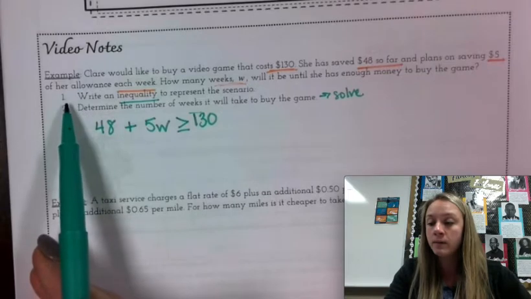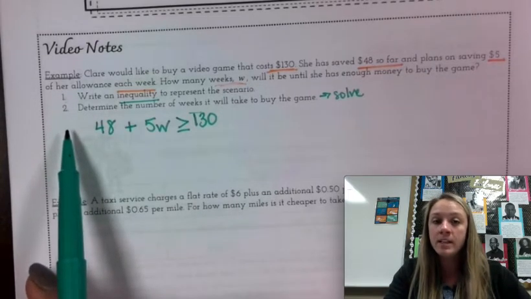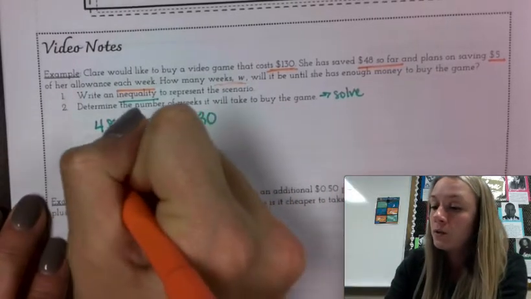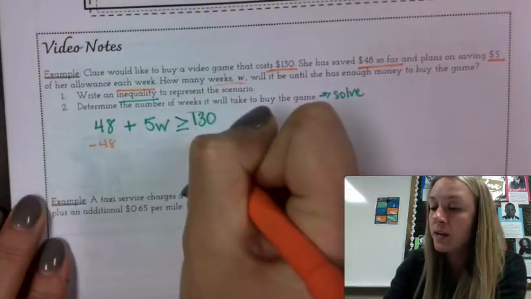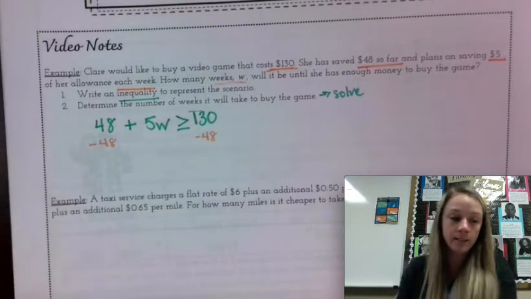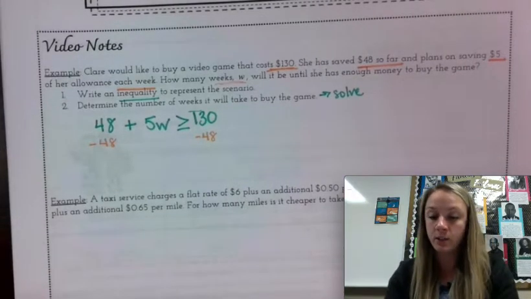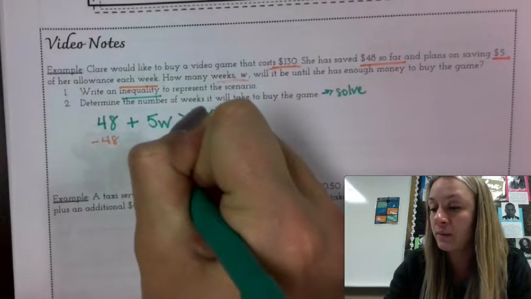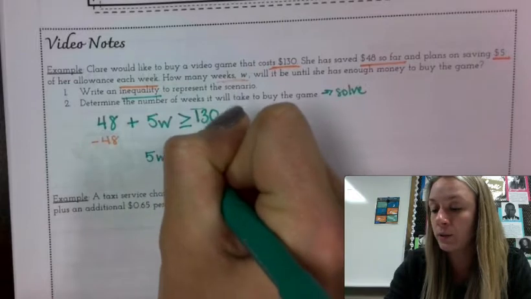So we did part one. We wrote the inequality. Now we need to actually figure out how many weeks. So I'm going to solve this. So I'm going to subtract 48 from both sides. So I need to do 130 minus 48, and I get 82. So I have 5w is greater than or equal to 82.